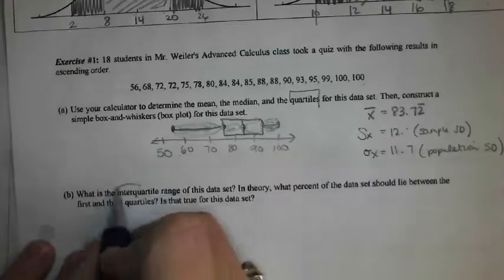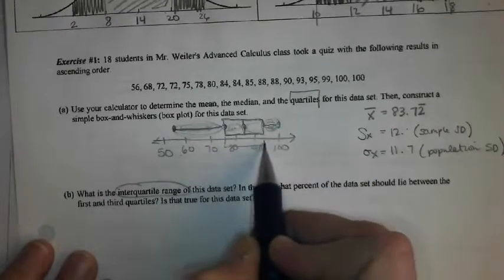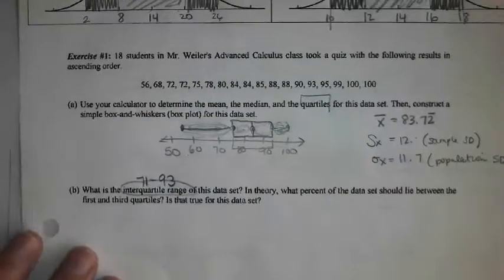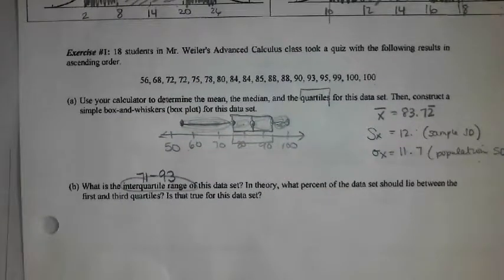The interquartile range is the middle 50%. So that was anywhere from 71 to 93. That's the middle 50% of your data. Why might you look at the middle 50% and not the whole thing?